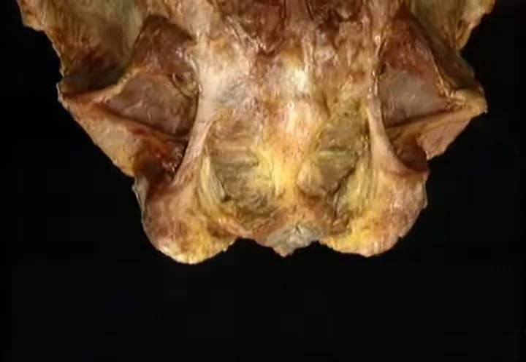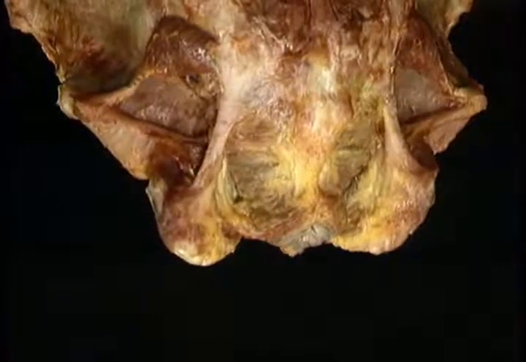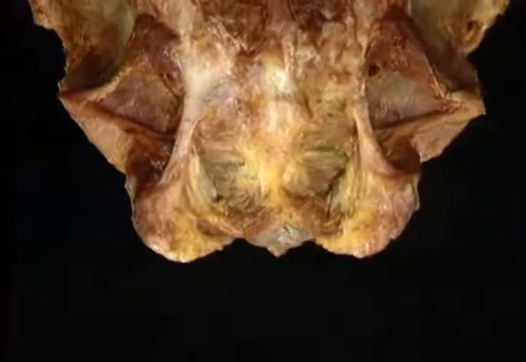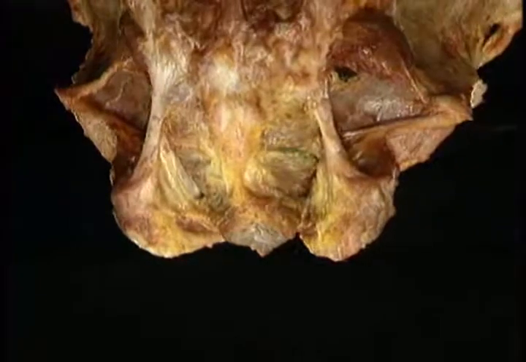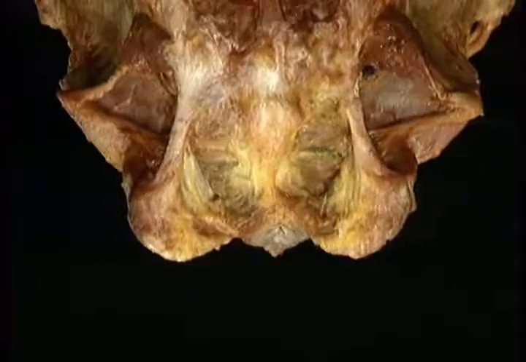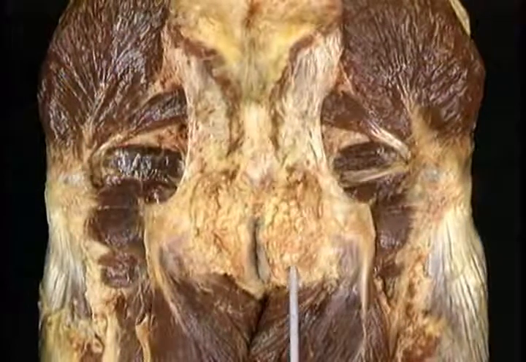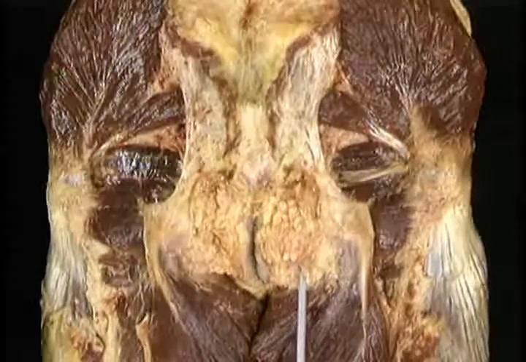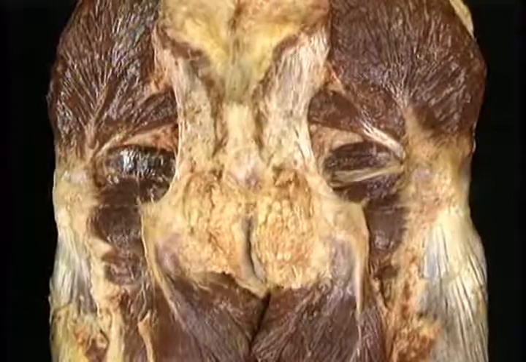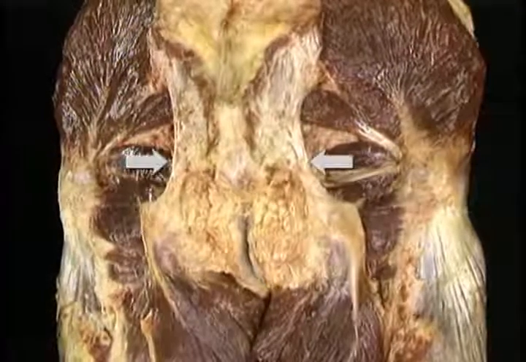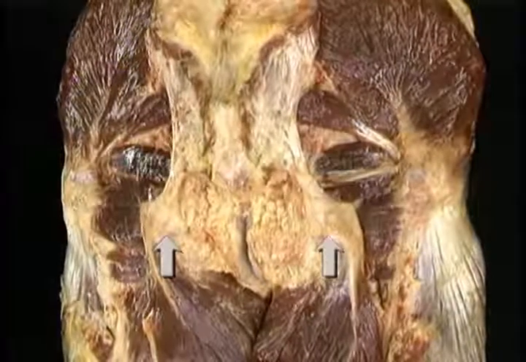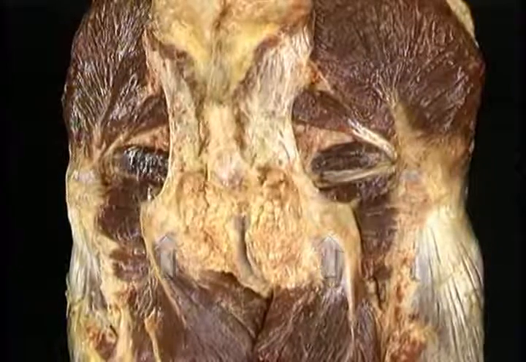To see the pelvic diaphragm clearly, we've been looking at an unnaturally empty pair of ischiorectal fossae. In the living body, the ischiorectal fossa is filled with fat, which is traversed by nerves and vessels, as we'll see. Here are the sacrotuberous ligaments. Here are the ischial tuberosities.